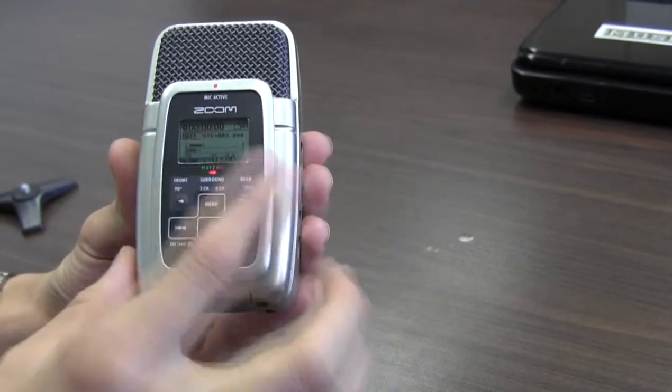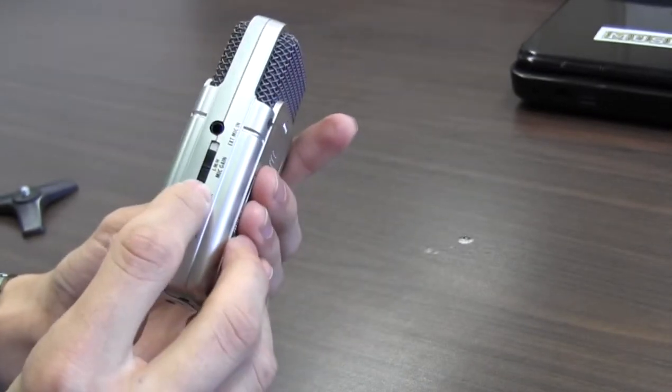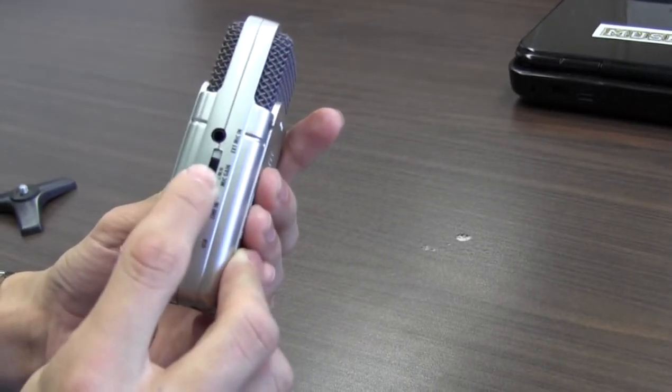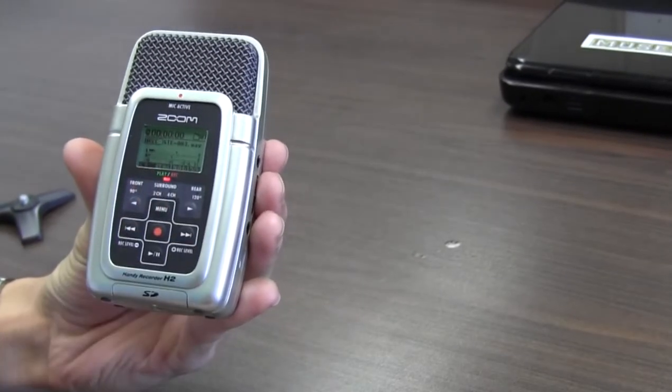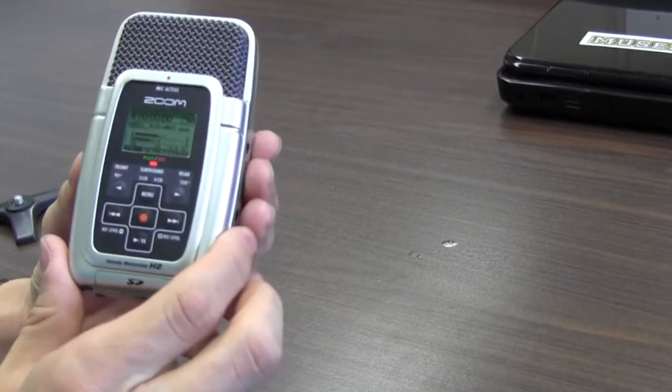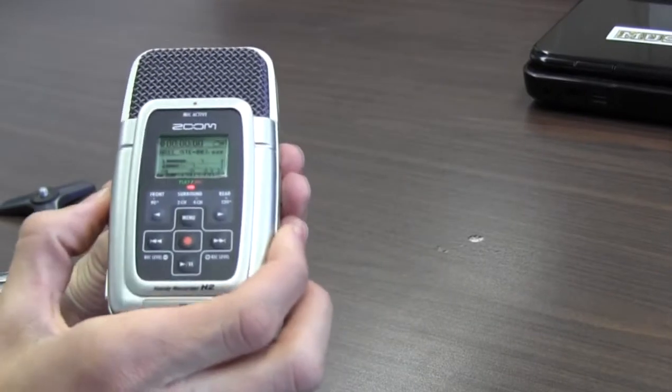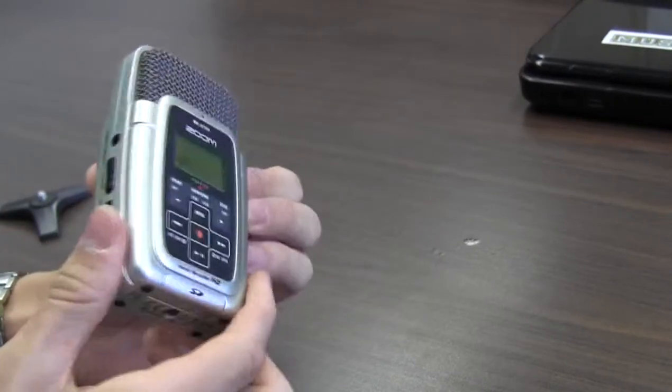Now if it's too soft, you can change the gain here. This is low gain, and you can pump it up to medium gain, and you can get higher levels. This will sacrifice a little bit of audio quality. You can also modify volume on the left side here.